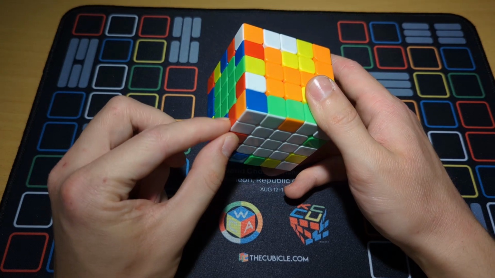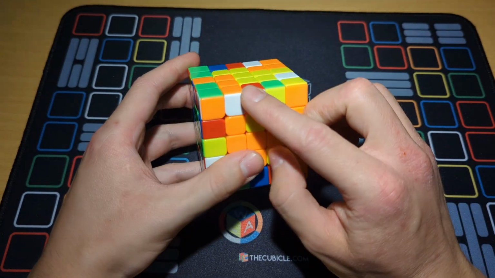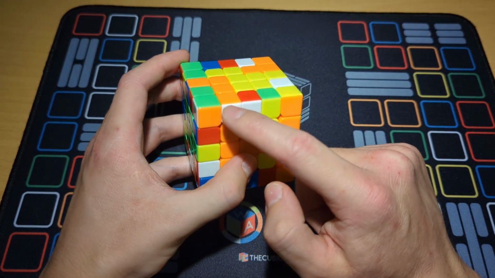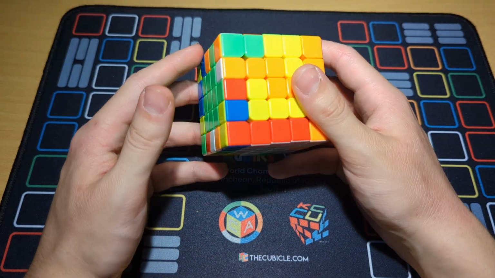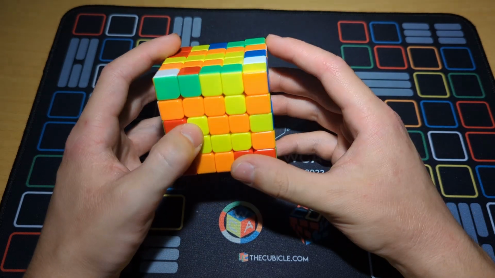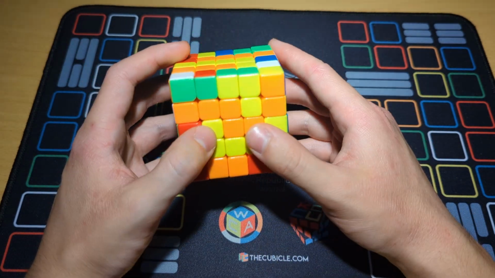So we have put this here, and now we can insert this first and then this, and we will have an orange in an easy position for us, and we have a different orange, and now we can move the orange place in front of us.